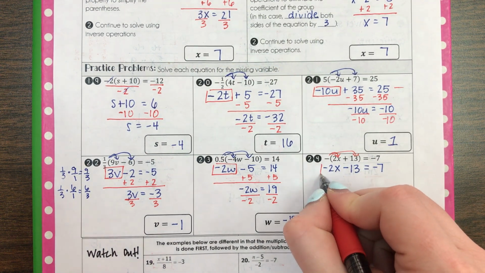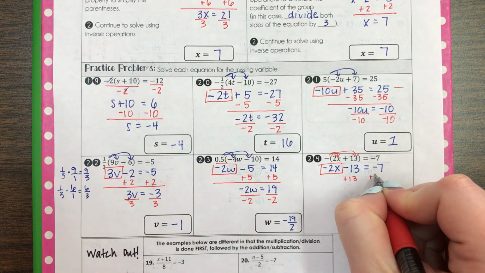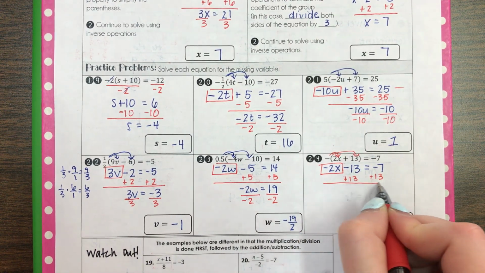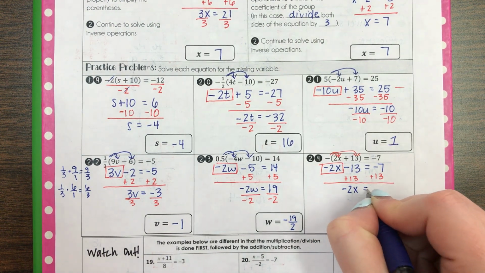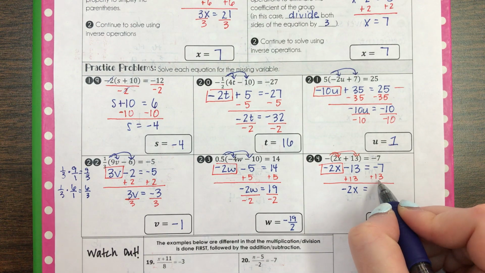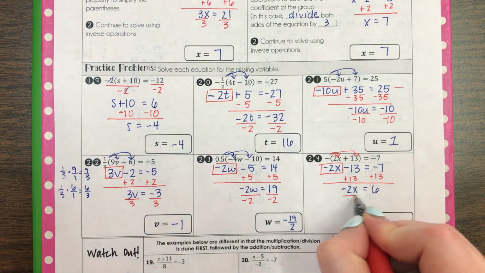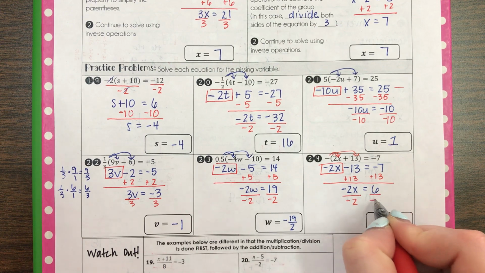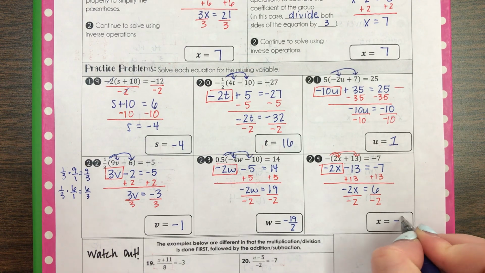Well, then from here, we isolate negative 2x. So we add 13 on both sides of our equation. So we get negative 2x equals negative 7 plus 13 is a positive 6. And then we divide both sides by negative 2. So that means x equals negative 3.